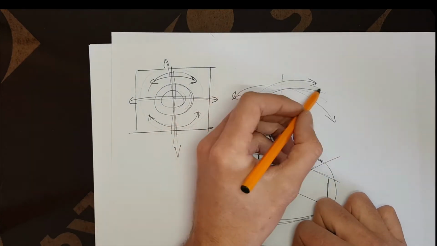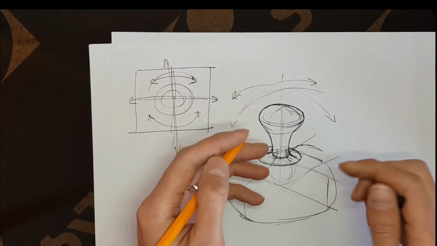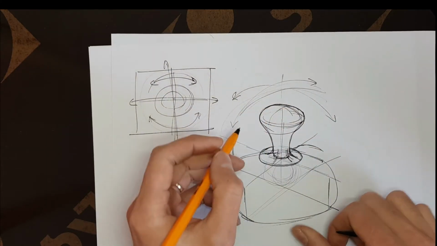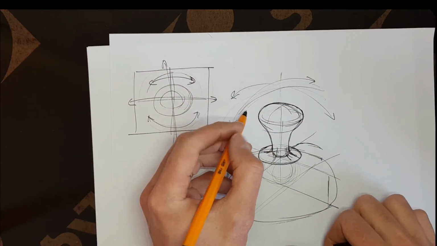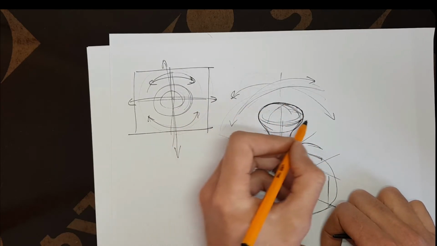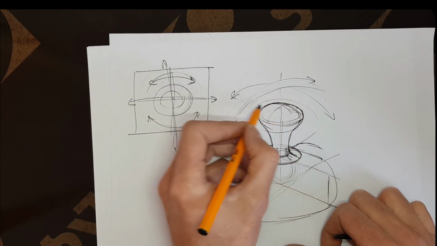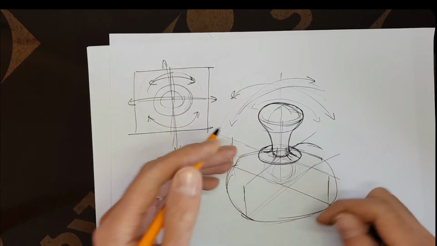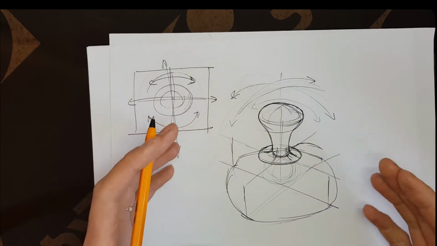So here we would typically say that it can move forwards and backwards, it can move left and right, and if we really wanted to illustrate that it can rotate in that axis, we maybe would put another line over here. It does get a little bit confusing if you have too many arrows.